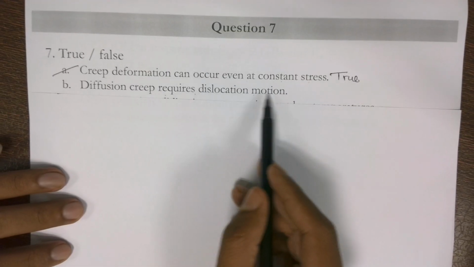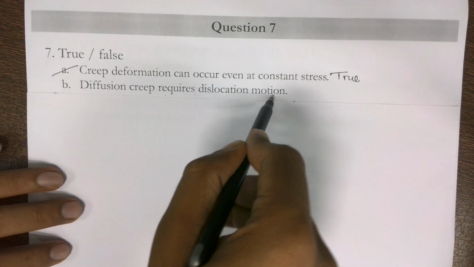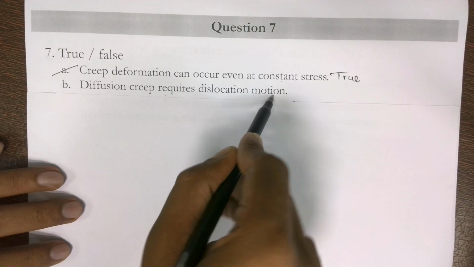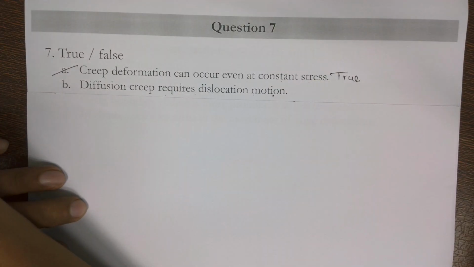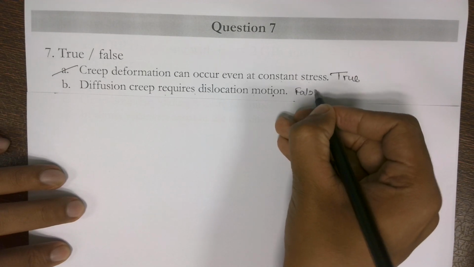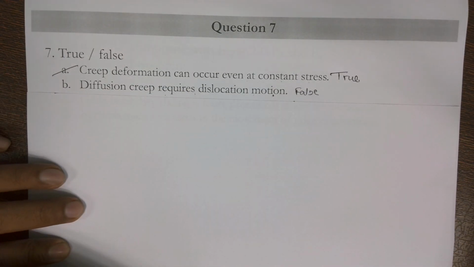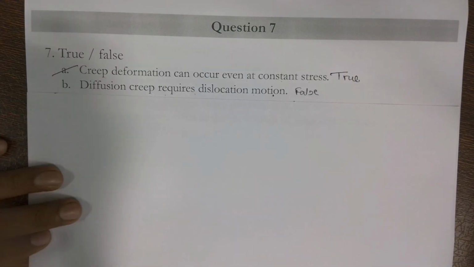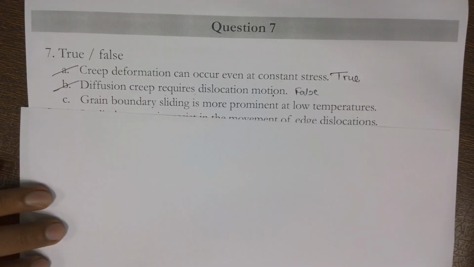Diffusion creep requires dislocation motion. What we have seen is that diffusion creep is the migration of vacancies from one particular plane to another. Let's go to the next one.